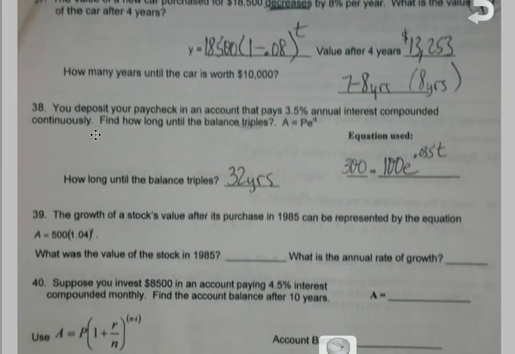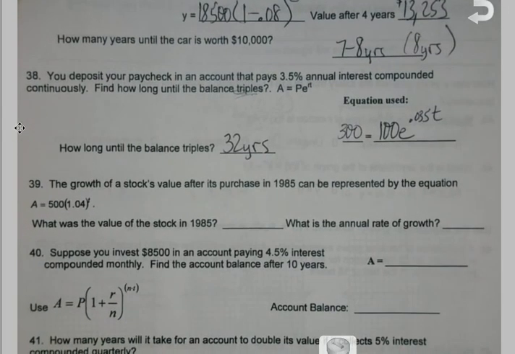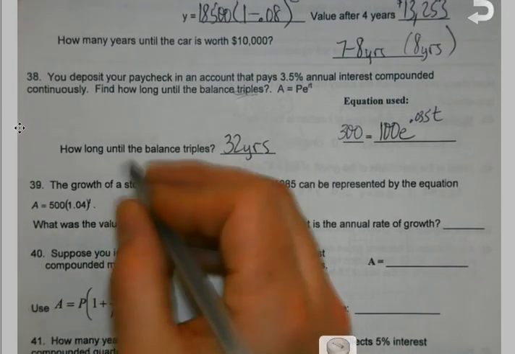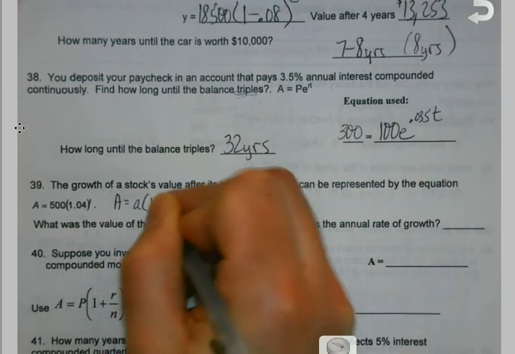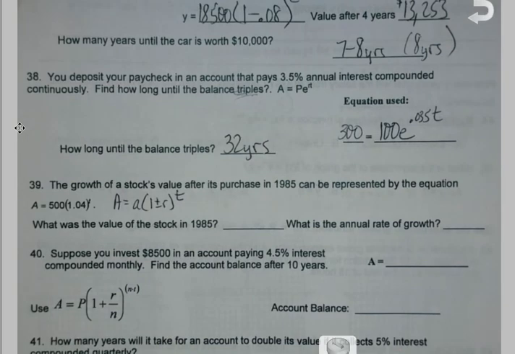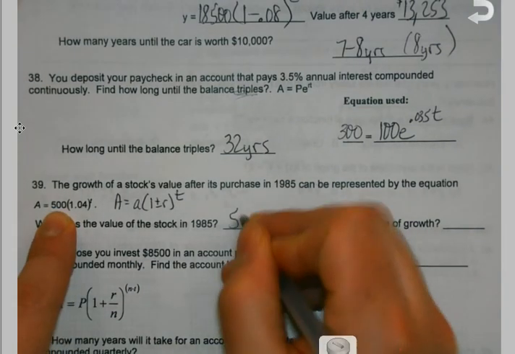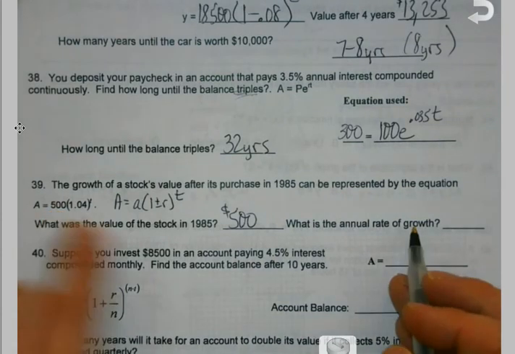The growth of a stock's value after its purchase in 1985 can be represented by this equation. What's the value of the stock in 85? Now remember, this is just that formula that we were using before. But we're given all the information. How much did I start with? 500 bucks, whatever was here. What's the annual rate of growth?